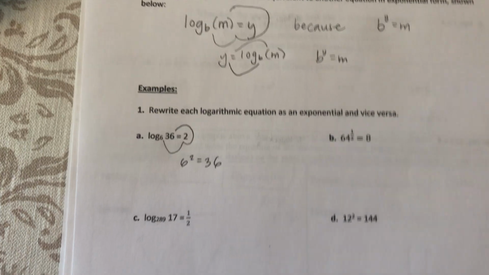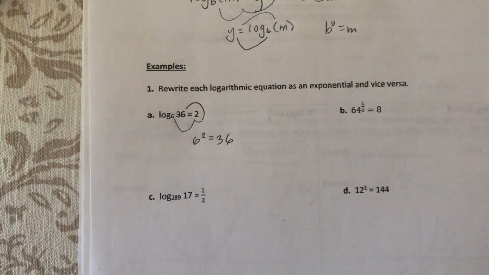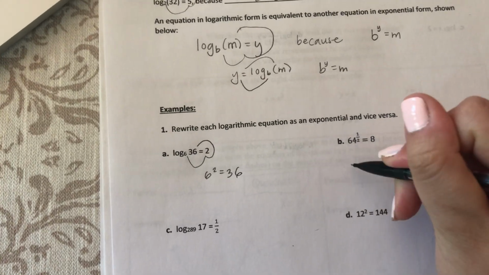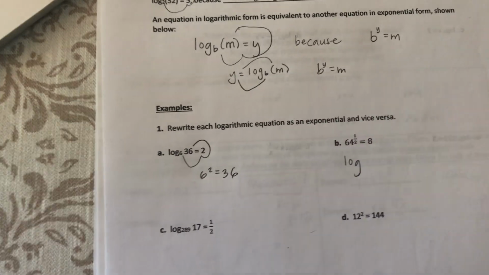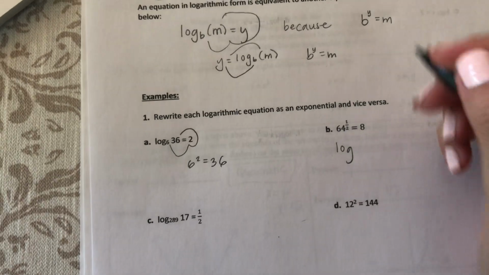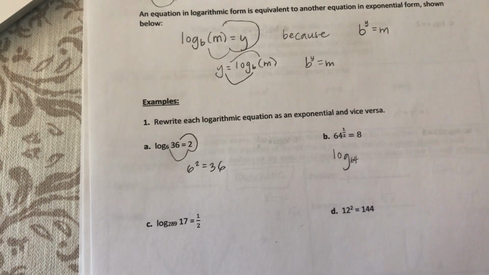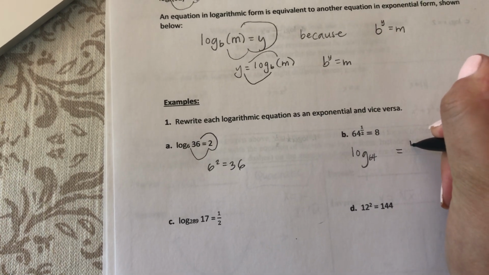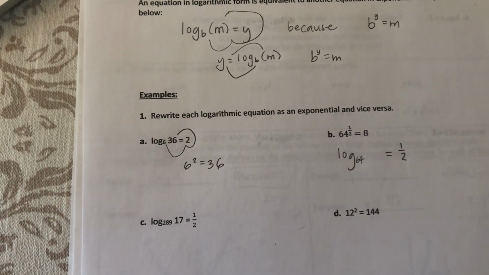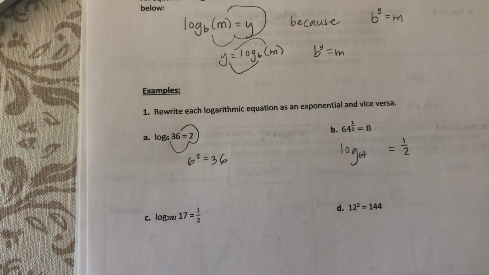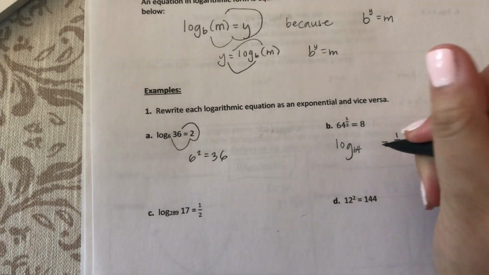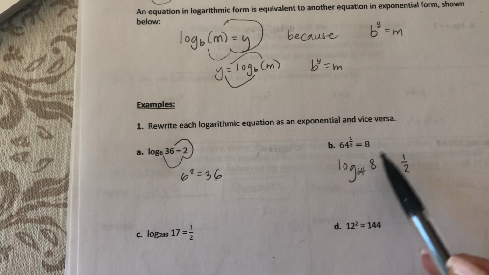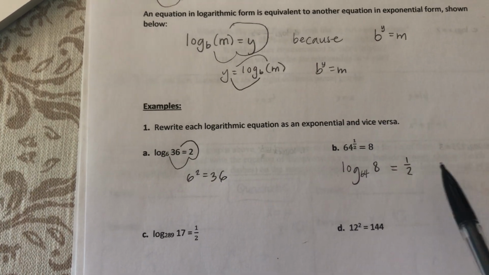And letter B, you're given an exponential, so you have to convert it to a log. So remember, follow the pattern up here. So our base stays the same. The base of the exponential is 64. So that's that mini subscript that goes as the base of the log. The exponent goes on the other side. It's what it's equal to. And then the 8 is the regular number that goes next to the log. I don't care if you put in parentheses. You don't need to. So 64 to the 1/2 is 8.